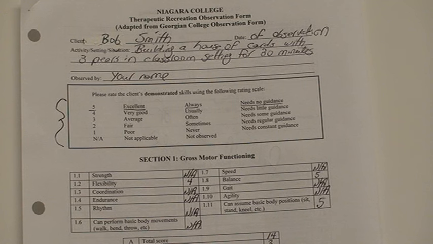So this is an in-house tool that was created to be used by students, both while they're in the program and if they think it's a useful tool. You're certainly welcome to use it afterwards in your practice. But it was designed to help us observe and then record and analyze an individual's functional skills and abilities.